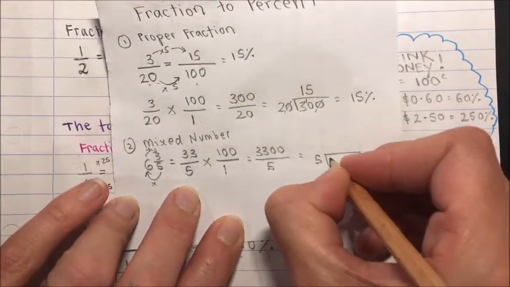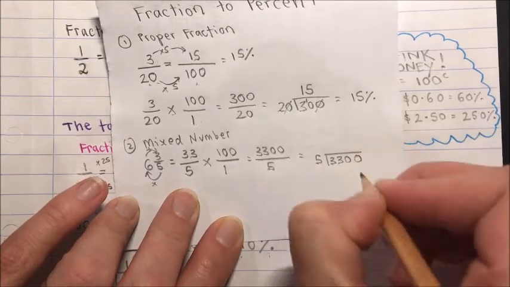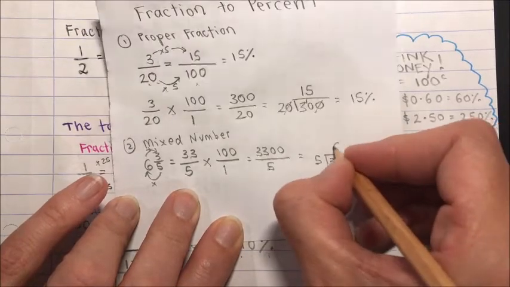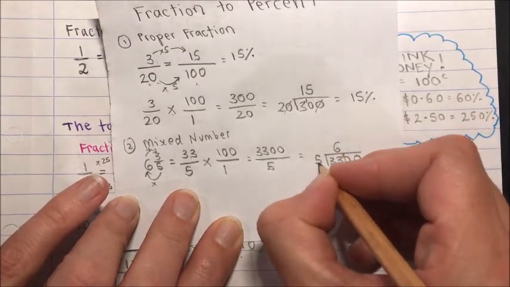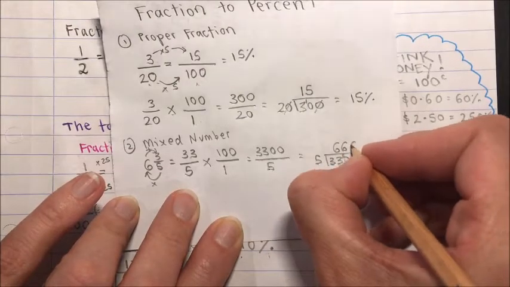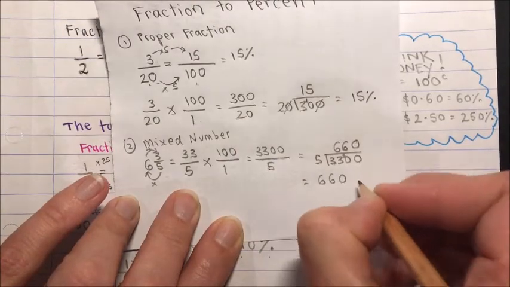5 into 3,300. 5 into 3 doesn't work. 5 into 33 goes 6, remainder 3. 5 into 30 goes 6 times. 5 into 0 goes 0 times. So this equals 660%.